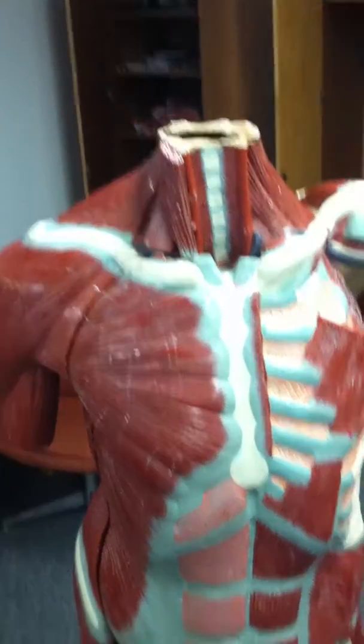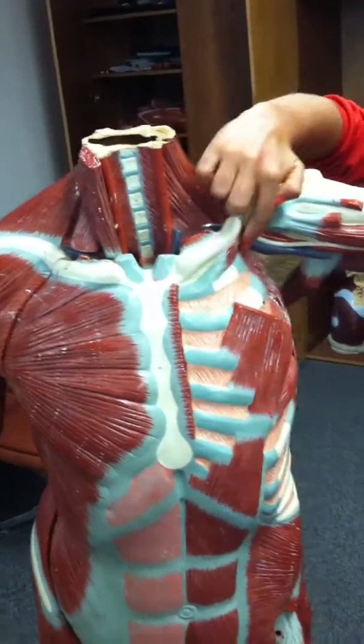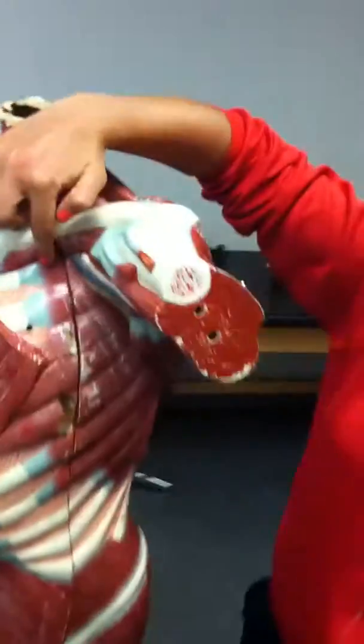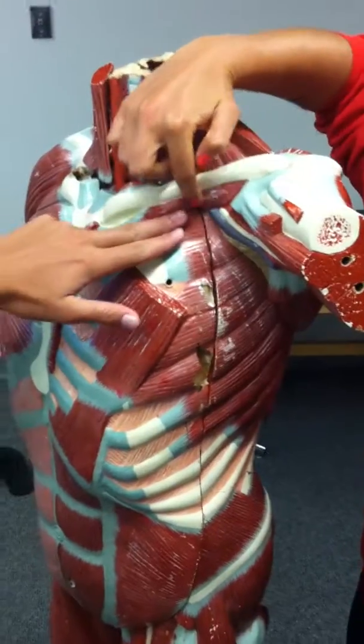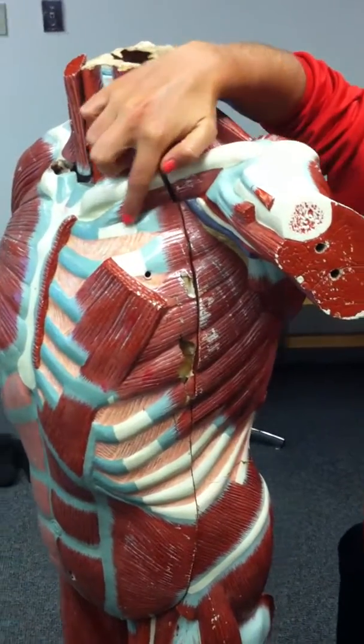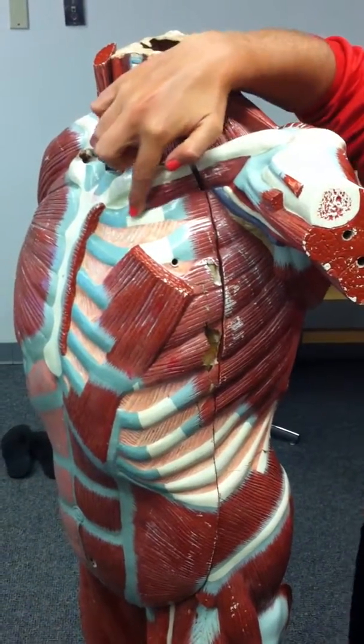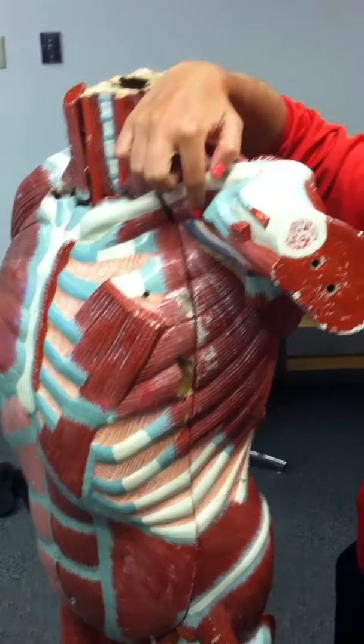Okay, and then last is your subclavius, which is under, so sub, Sub-Clavius, under the clavicle. And so the origin is the first rib, and the insertion is the clavicle. And that's all.